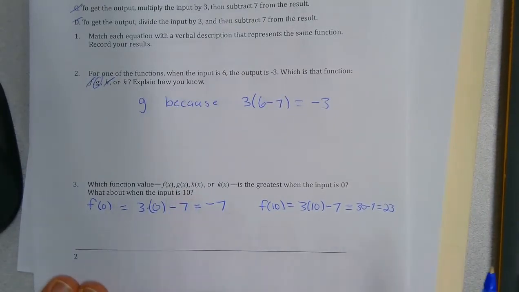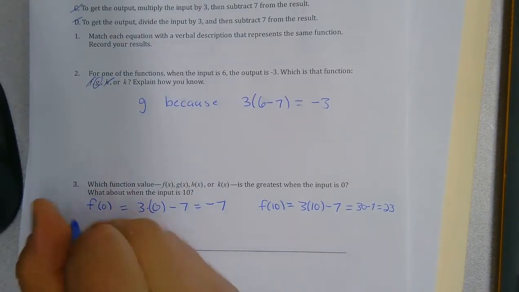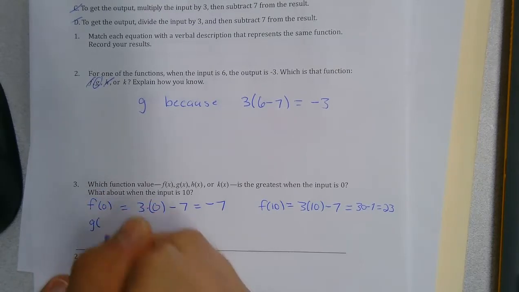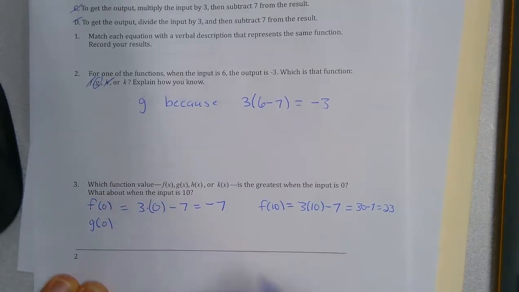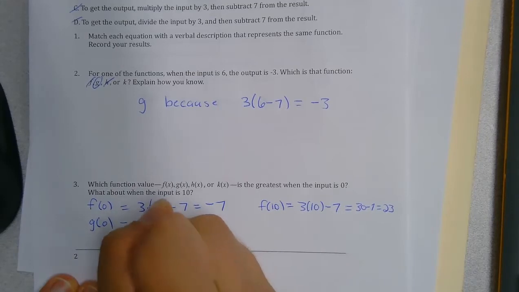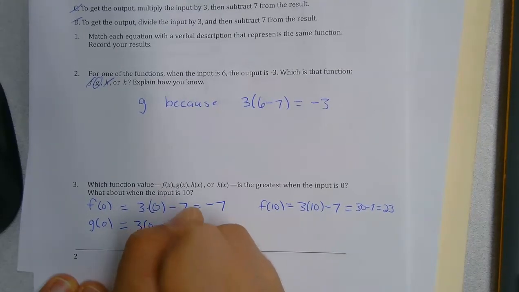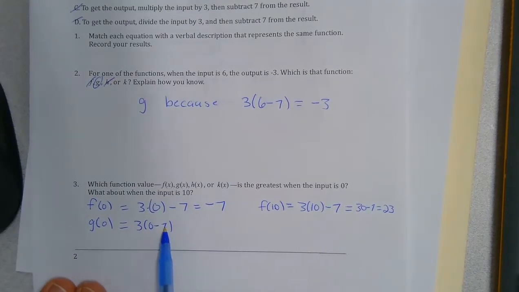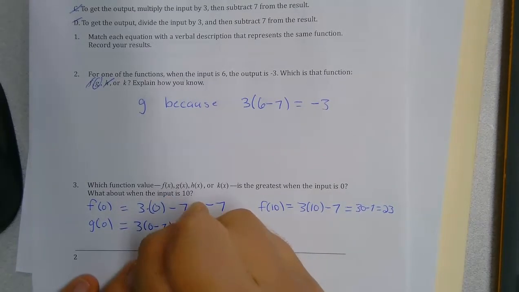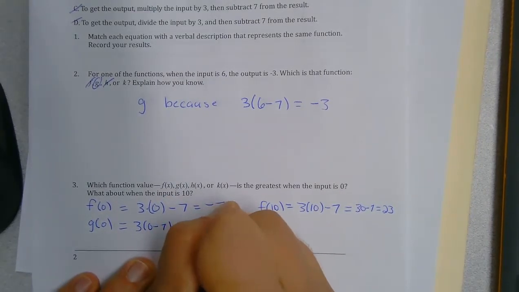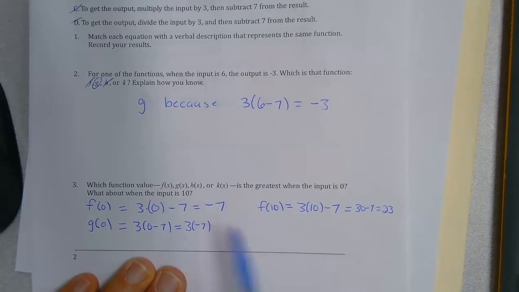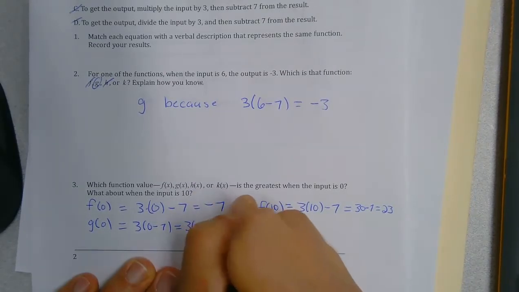And then I'm going to plug in the other ones. So g of 0. So we go 3 times and then 0 minus 7. Well, 0 minus 7 is negative 7. This becomes 3 times negative 7. And 3 times negative 7 is negative 21.